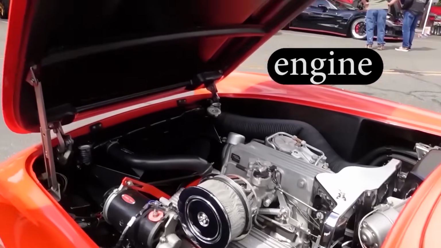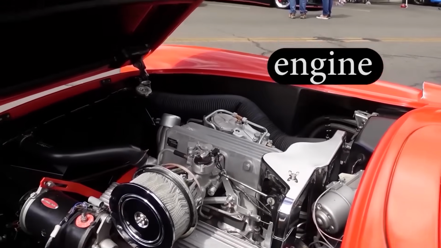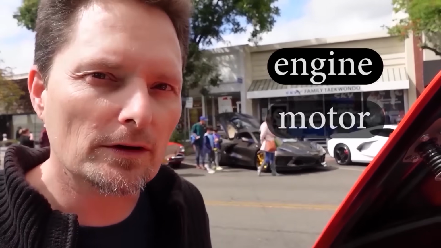Let's take a look at this engine. That's a nice clean engine. You can also say motor. So it's one thing, it has 2 names. You can call it an engine, or you can call it a motor. This Corvette has a nice clean motor.